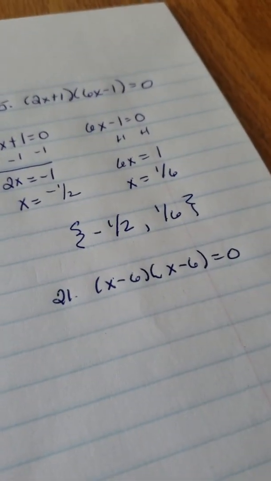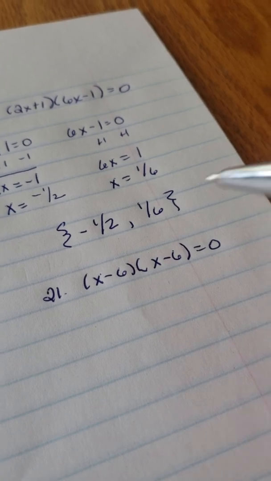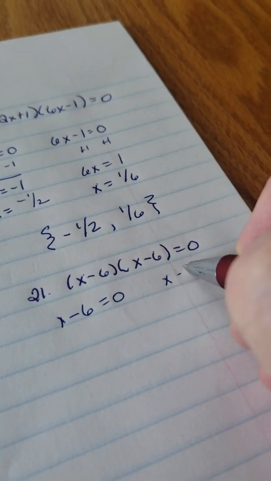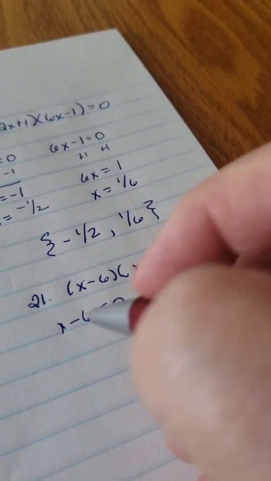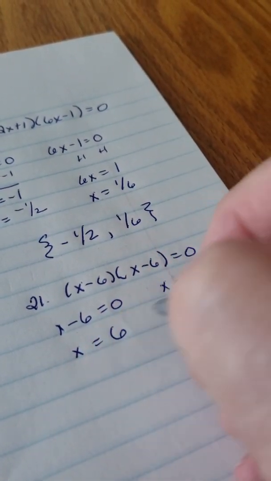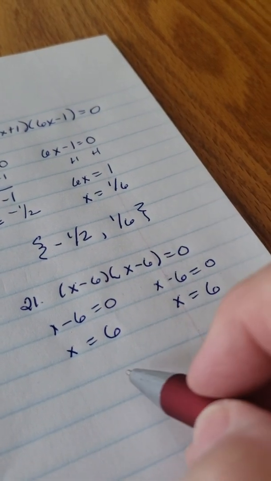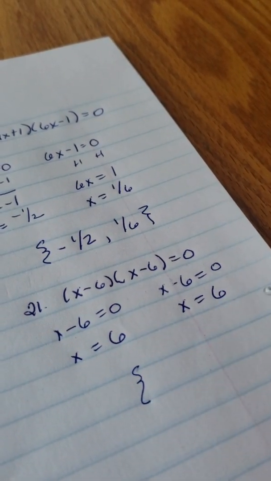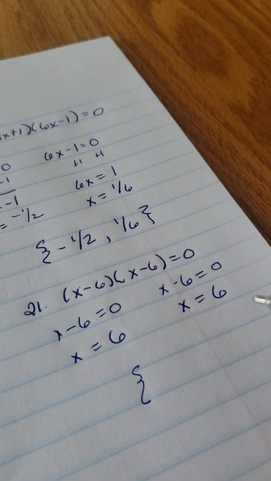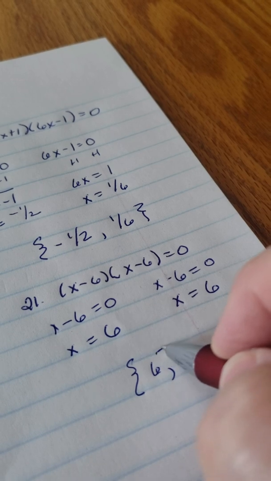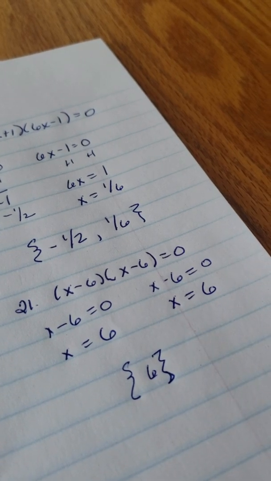Okay, so now I'm moving to number 21, and I set each factor equal to 0. And I add 6 in both cases. Well, my answers are the same. Well, when you're given the answers, if it's the same, there's no need to say it twice. So you just say the solution set is 6, and you're through.